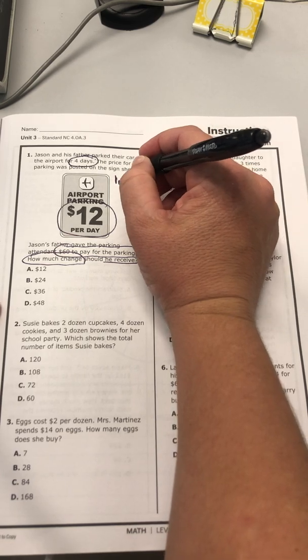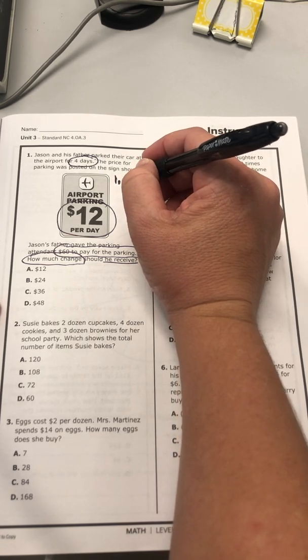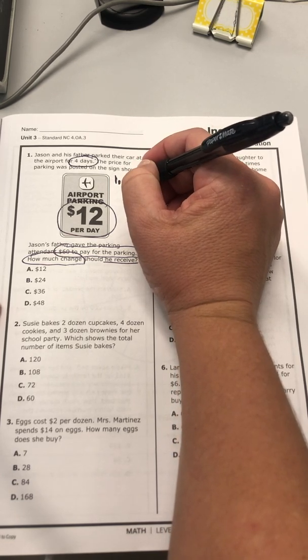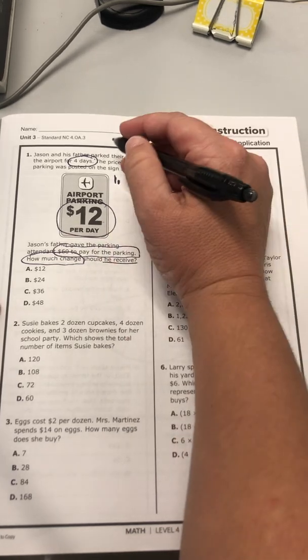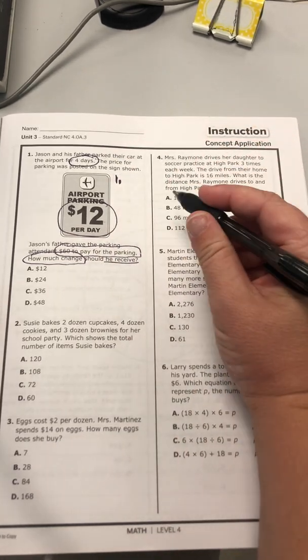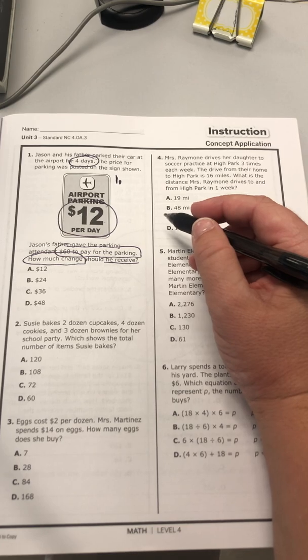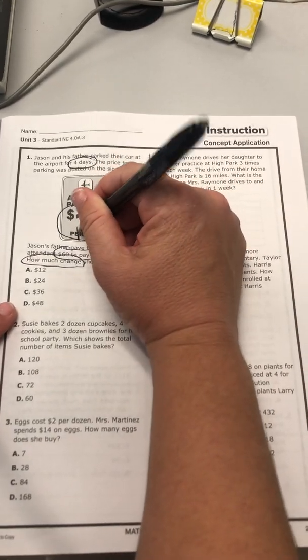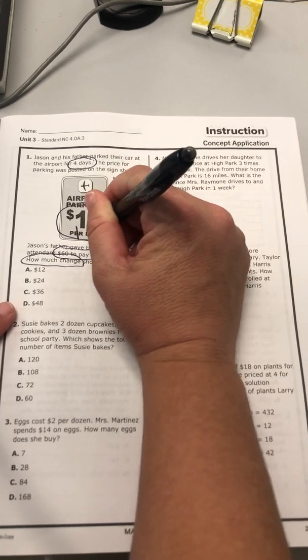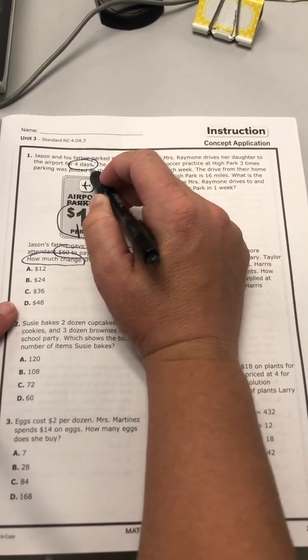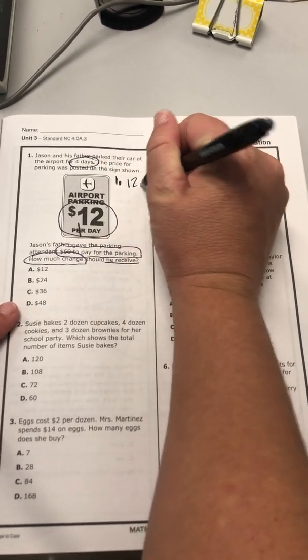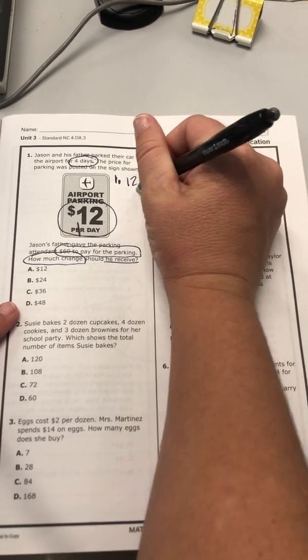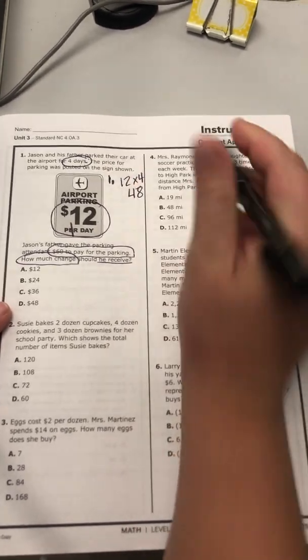60 minus 12? Nope. We've got to figure out how much money total it is to park for 4 days. If each day, 1 day, is $12, we have to figure out how much 4 days are. So we have to say 12 times 4, which is 48.